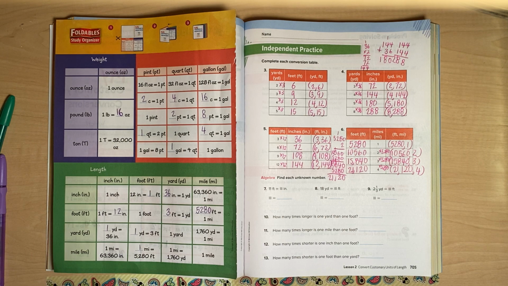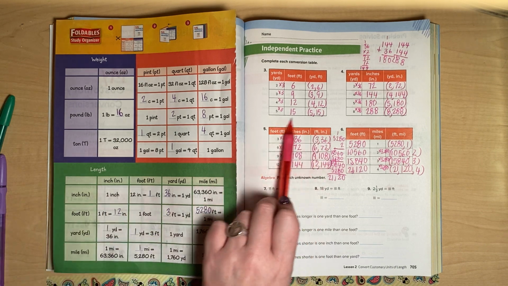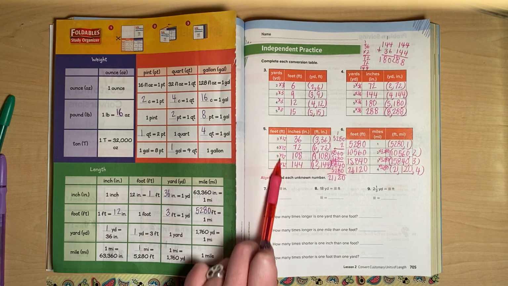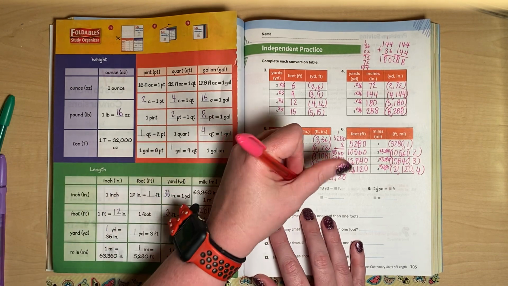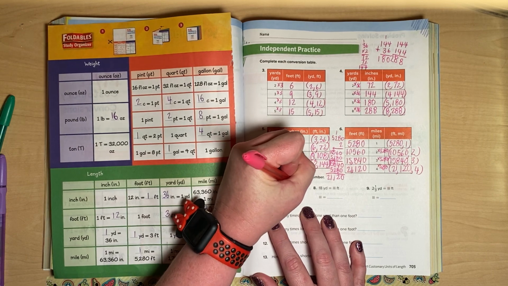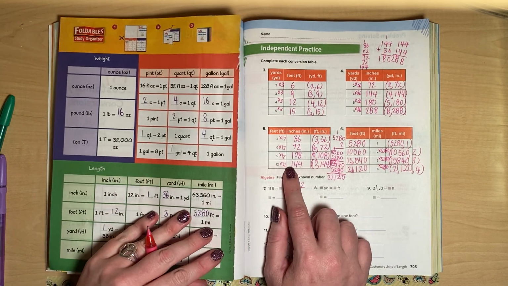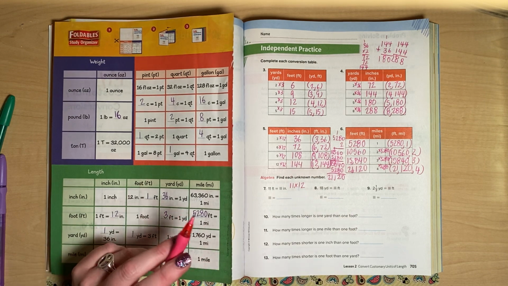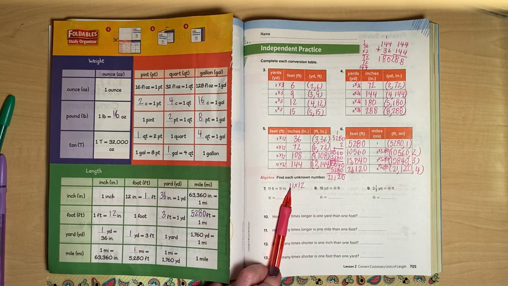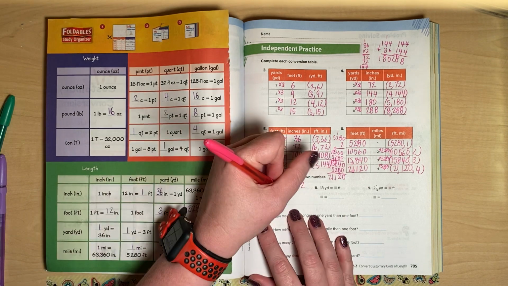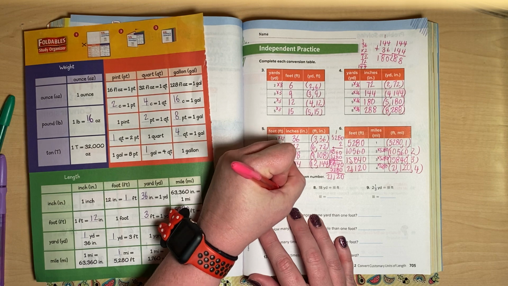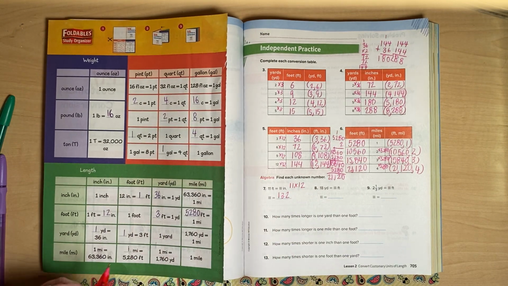Let's keep going. It says find each unknown number. 11 feet is how many inches? So let's think about how we get from feet to inches. If you look at the problem right above it, what did we do to get from feet to inches? We multiplied by 12. So I can figure this out by saying 11 times 12. I know that 12 times 12 is 144, so it's going to be less than 144. I could do 10 times 12 is 120, plus 1 times 12 is 12. 120 plus 12 is 132. So there are 132 inches in 11 feet.